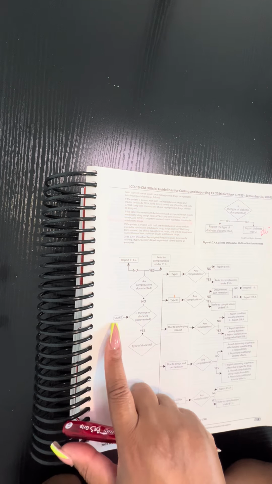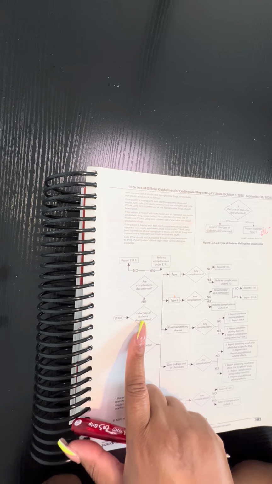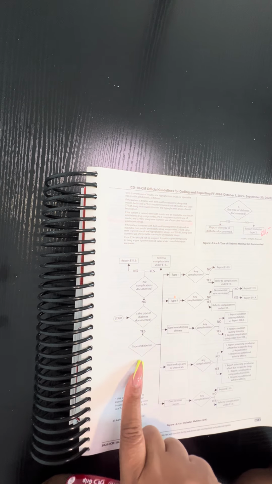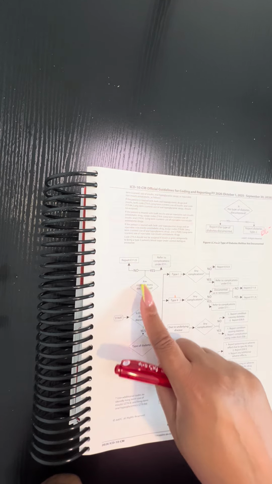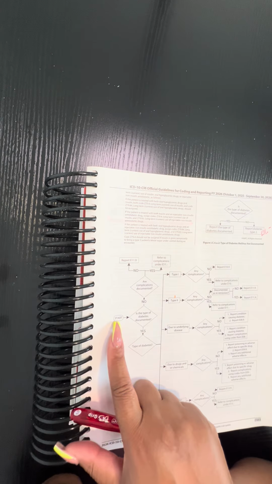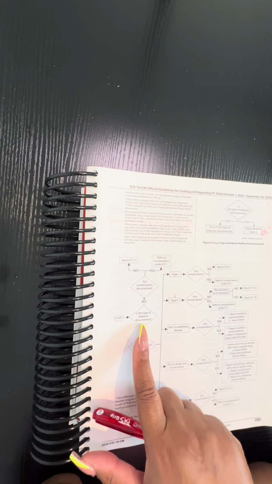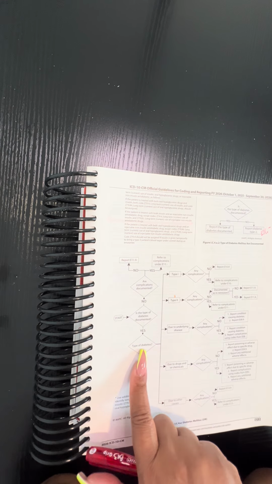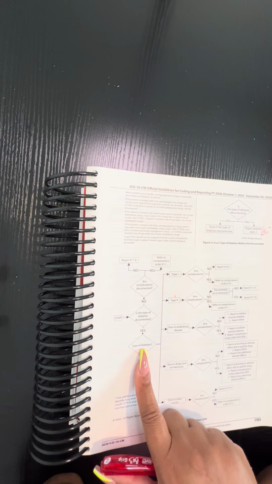Is the type of diabetes documented? You're going to start here. Yes, you're going to go this way, and no, you're going to go that way. So you start right here. Is the type of diabetes documented? Yes. All right. Now let's find out how it is documented.